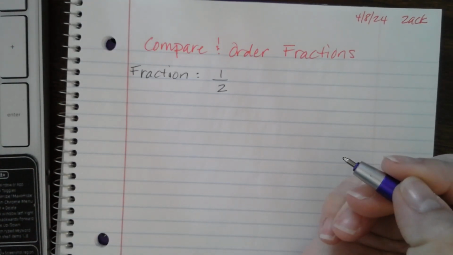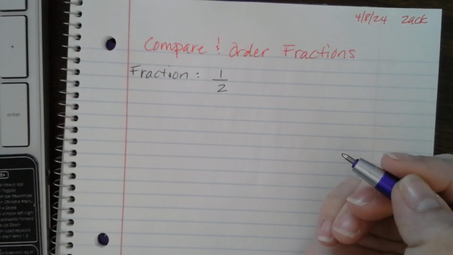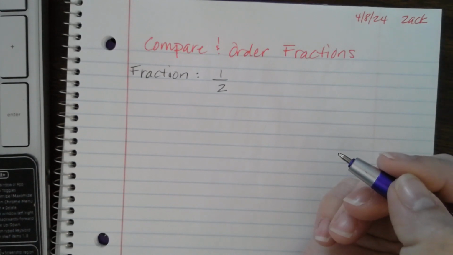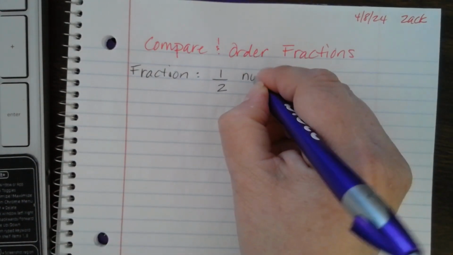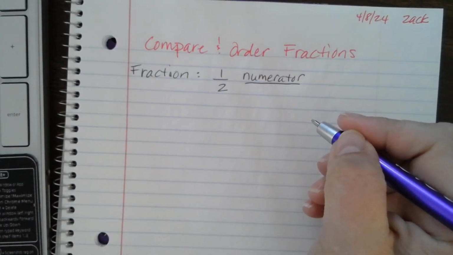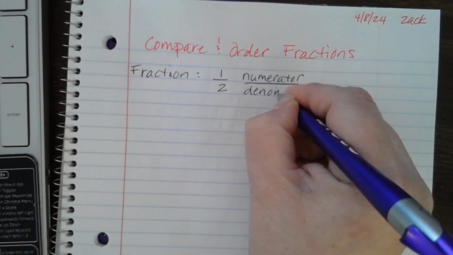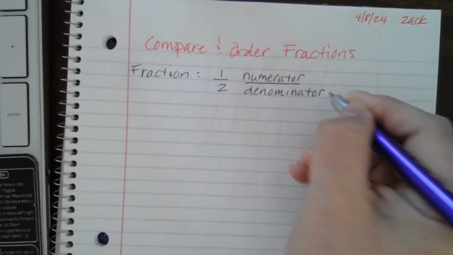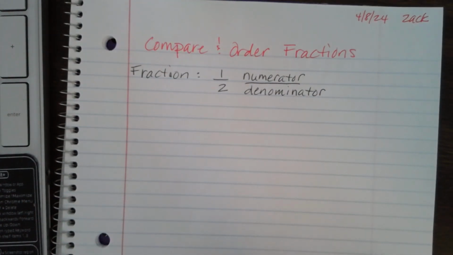Does anybody remember what the top part of the fraction is called? Carson. The top part of a fraction is called the denominator? Right, anybody else have an actual answer? Yeah, Jake. Numerator is correct. So we refer to the top as numerator, and that makes the bottom what, Weston? Denominator. So this should sound familiar. If you don't remember, that's okay, because you slept a while since you last did fractions.